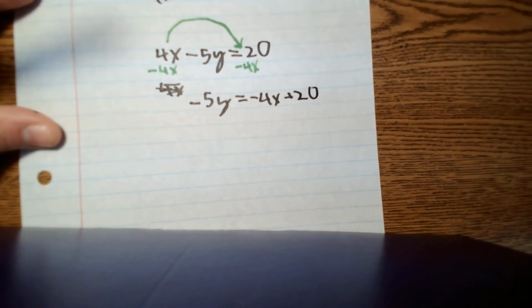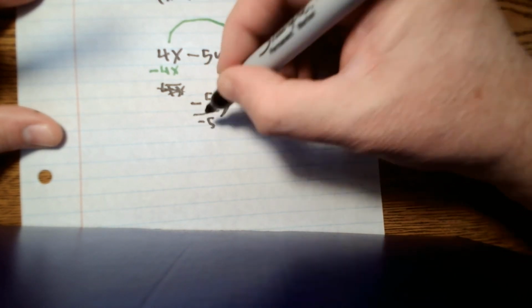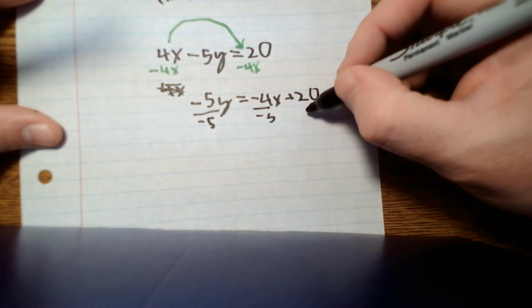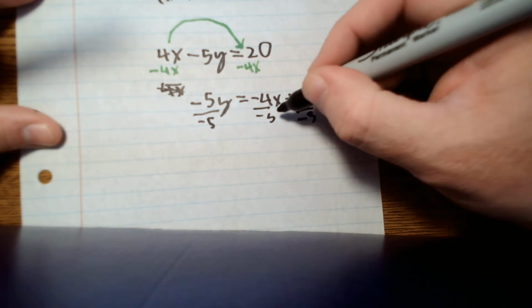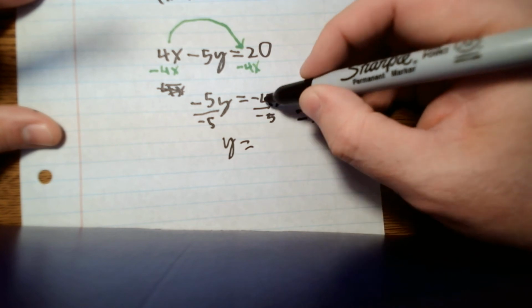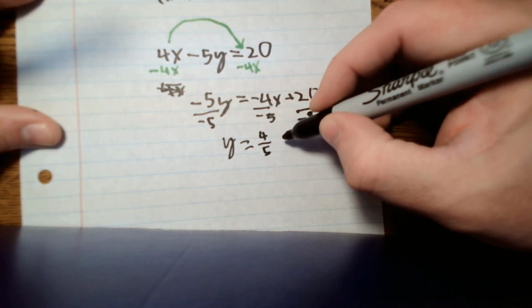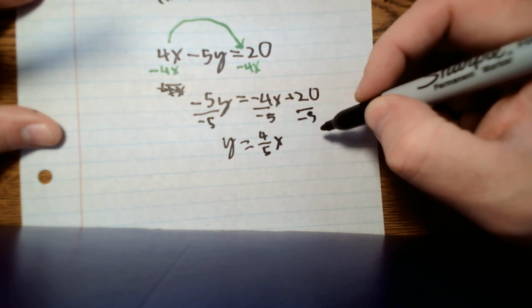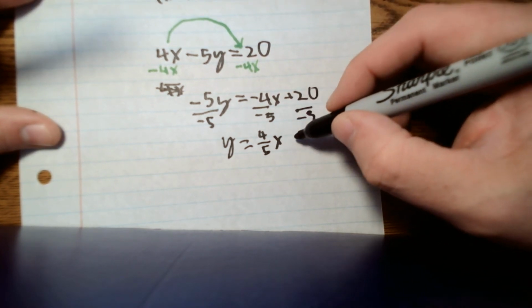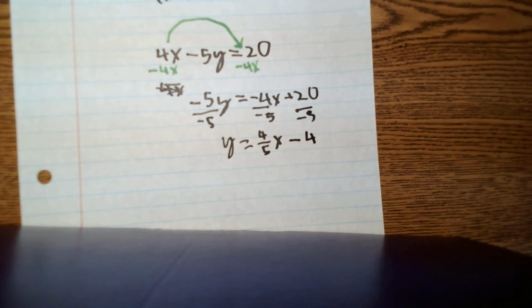What is the last step? So that would be y equals, you don't leave it negative over negative. Negative over negative makes it positive. And then this would be a minus 4. Plus a negative 4 or a minus 4, and that's it. Okay.